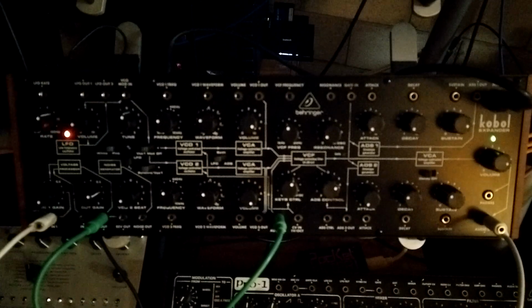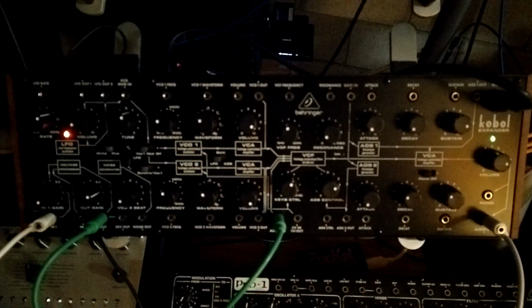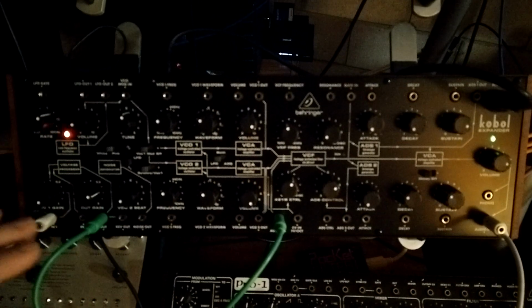Okay, there's a new addition to the studio. It's a Kobol Expander from Behringer. And this is a recreation of the RSF Kobol Expander, which is a French monosynth from the early 80s.